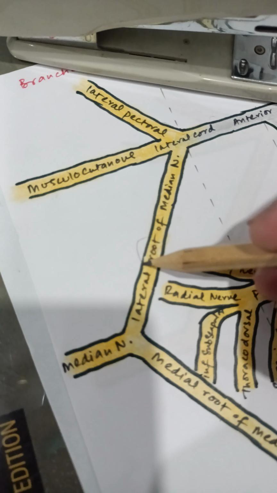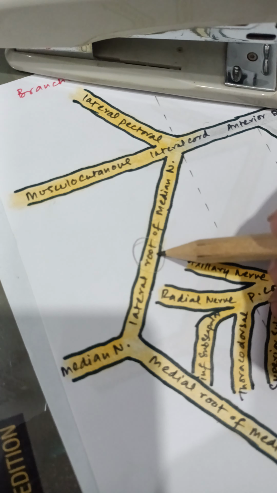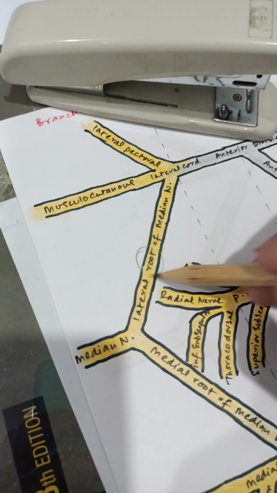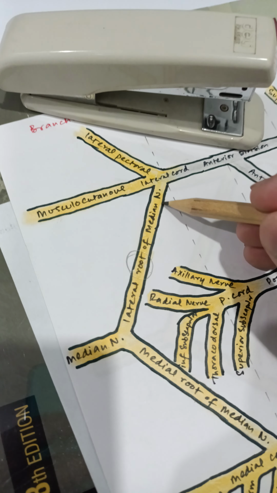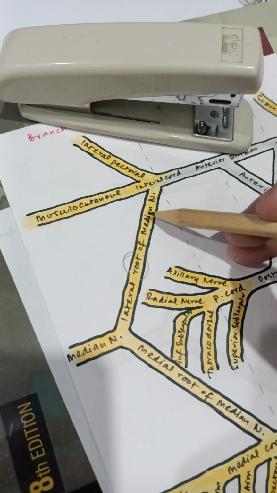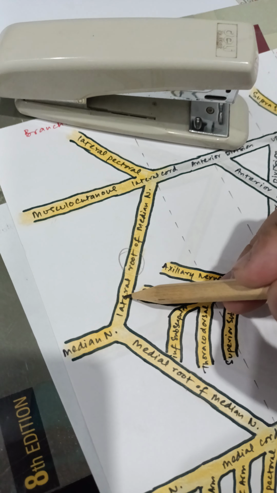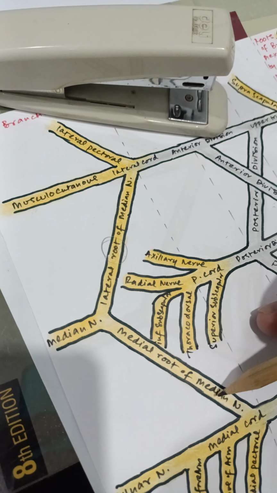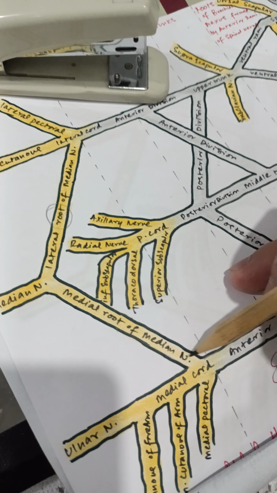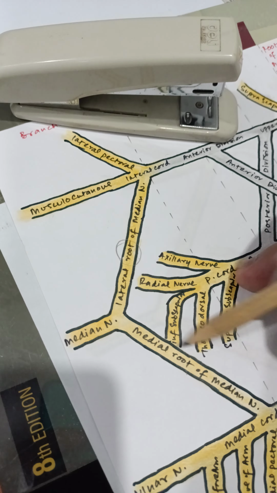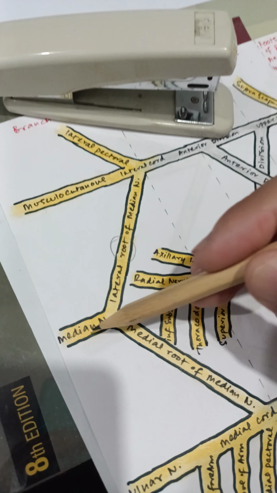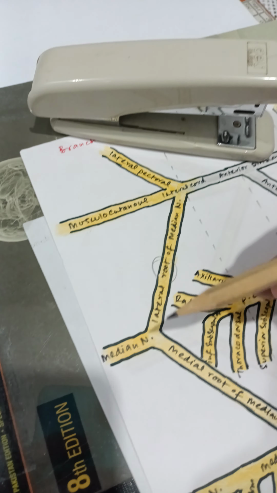Again, the term root came. The root here means the root of the median nerve. The origination of the median nerve is partly from the lateral root of the median nerve, which is called lateral because it is lateral. Now there is another root, called the medial root of the median nerve, which arises from the medial cord. Both these nerves, which are considered the roots of the median nerve, join to form the median nerve.